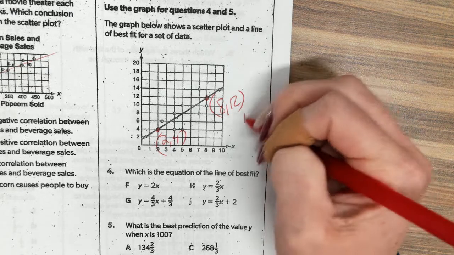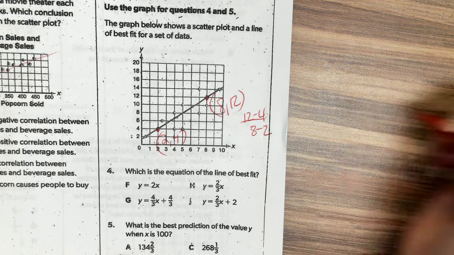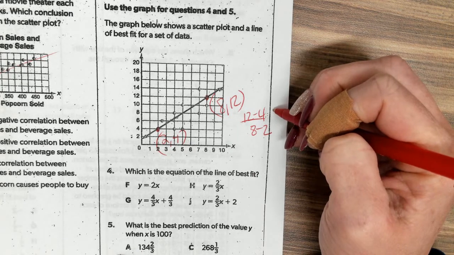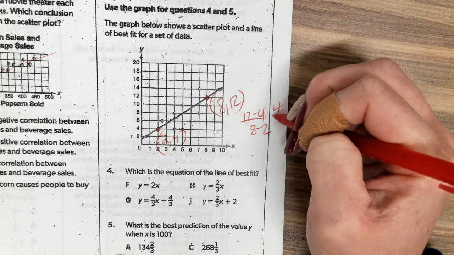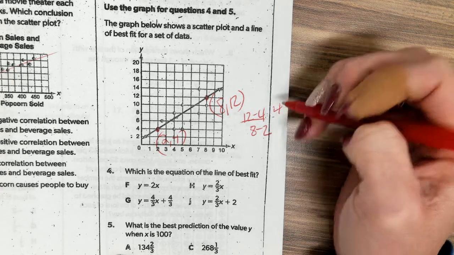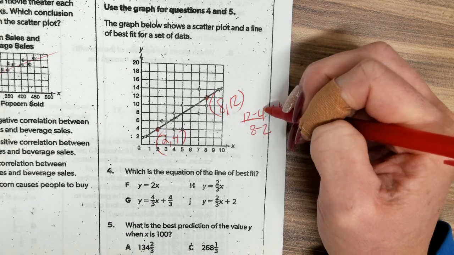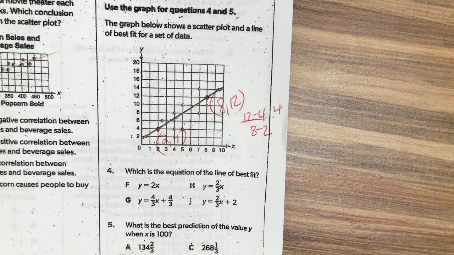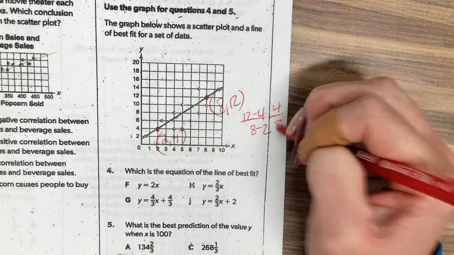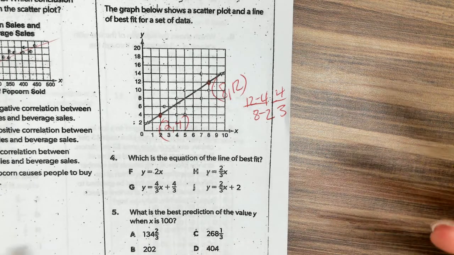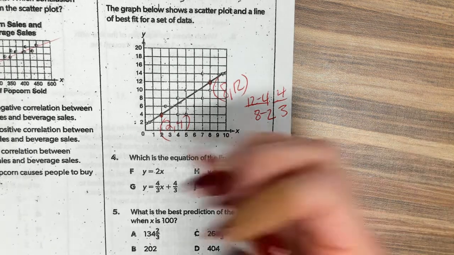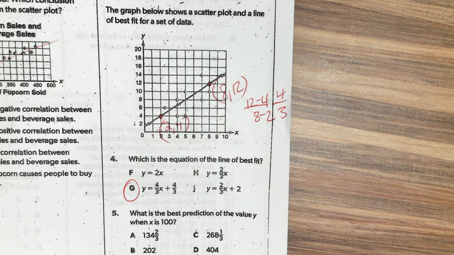So 12 minus 4 over 8 minus 2 is 4, right? What? Yeah, I was right. My brain went 4/3. And I mean, the only answer choice that had a slope of 4/3 is G.